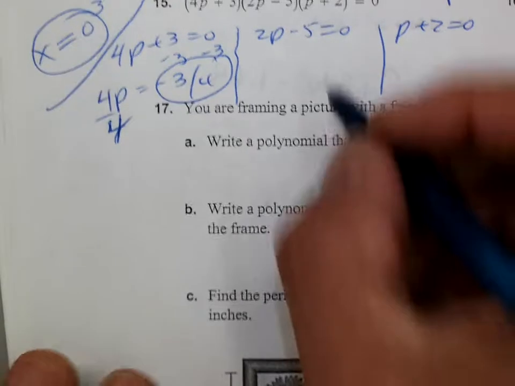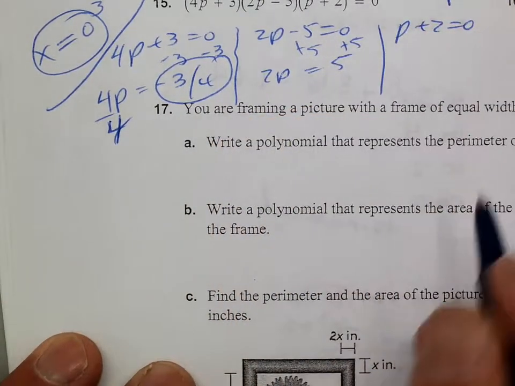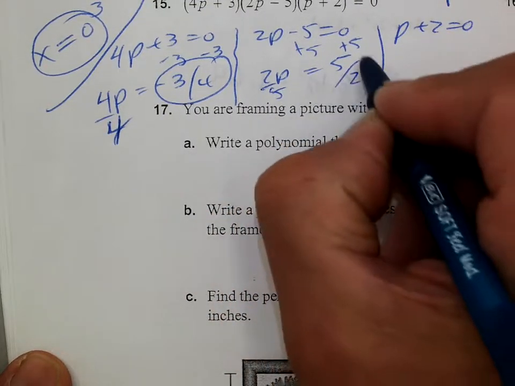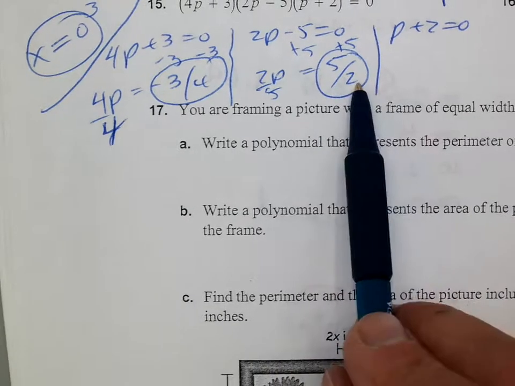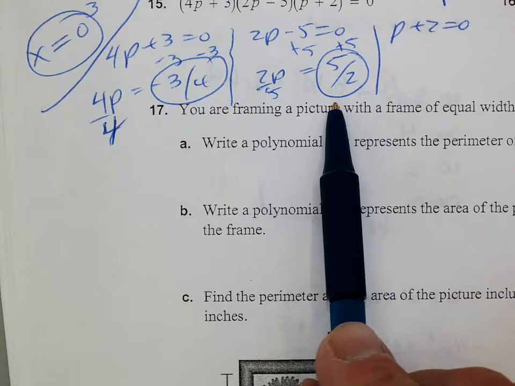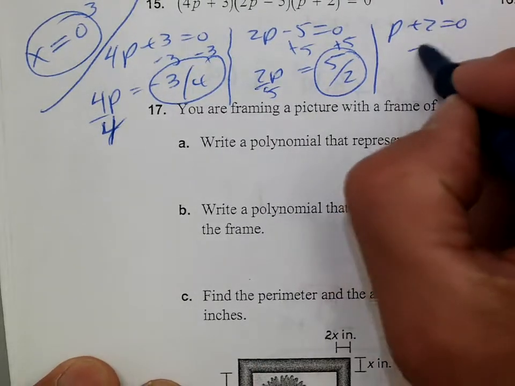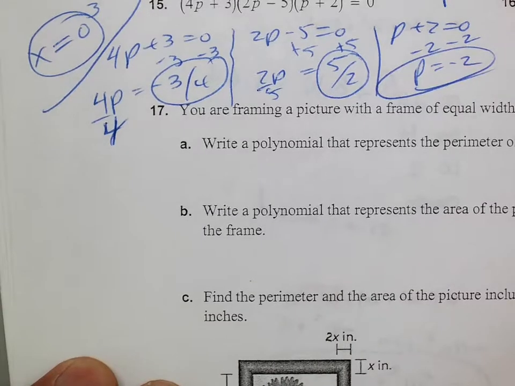Okay, the second one, plus 5. We get 2p equals 5. Divide by 2. So one answer is 5/2. That's a great answer. 2.5 is okay too, or use a calculator. Any of those answers will work for me. 5/2, 2.5, they're all the same. This one's easy, minus 2, we get p equals negative 2. This should be a pretty easy quiz, I'm hoping.